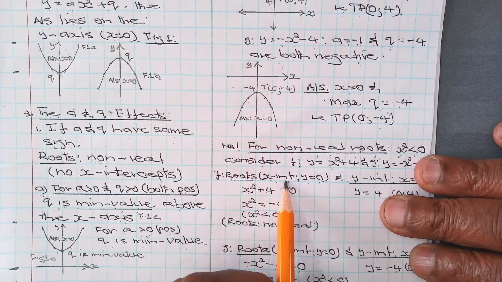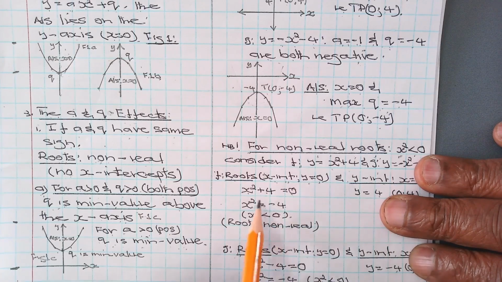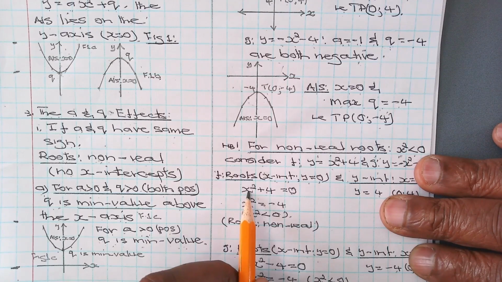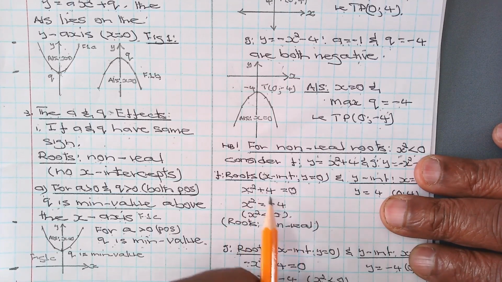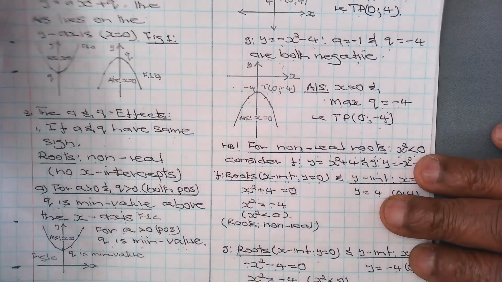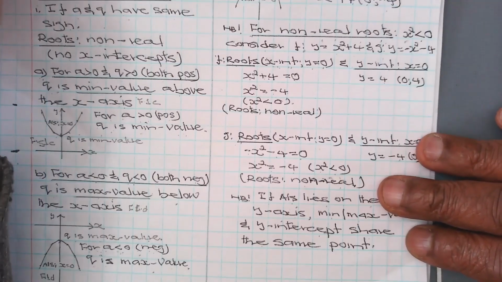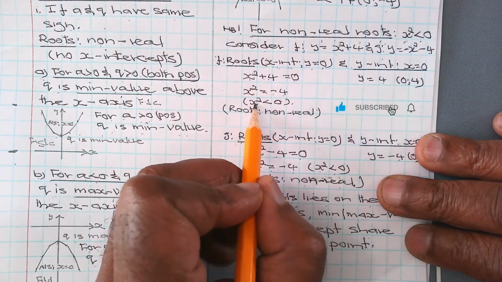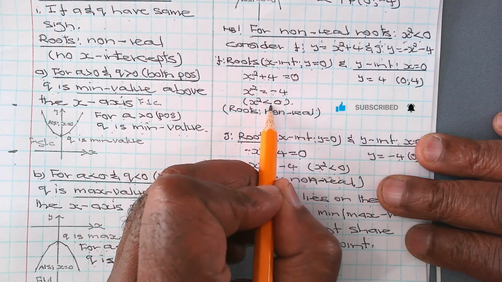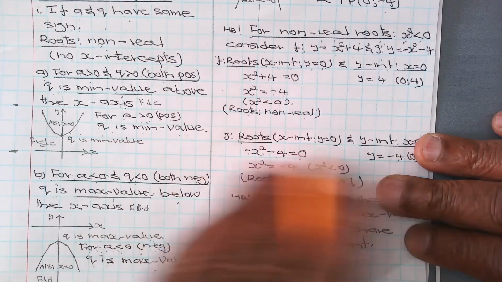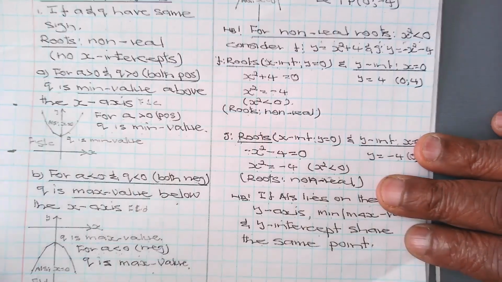Therefore, when you intercept the x-axis, y will be 0. Therefore, instead of y, we write 0 and we say x squared plus 4 equals 0. We transpose, we get x squared equals negative 4. If x squared is negative 4, therefore x squared is less than 0. The roots are non-real. No x-intercept.